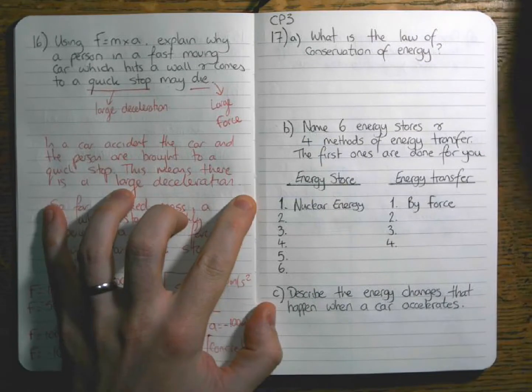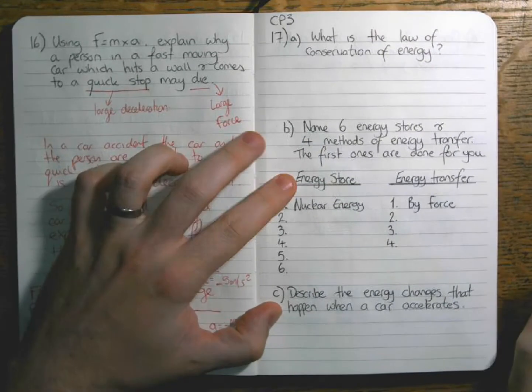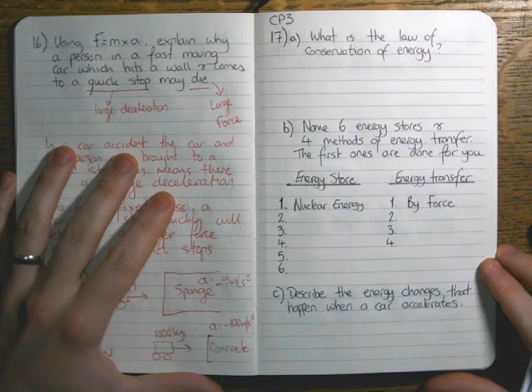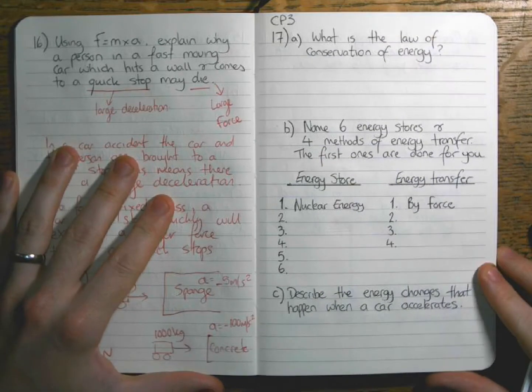Starting with the definition. What is the law of conservation of energy? Remember that you should try and pause the video, answer it yourself, and then check.